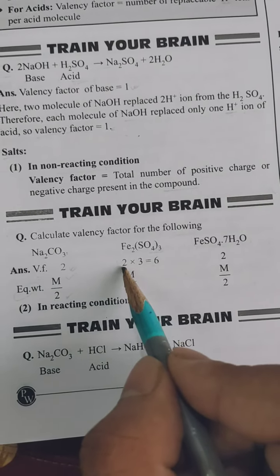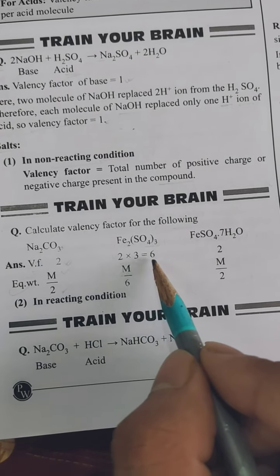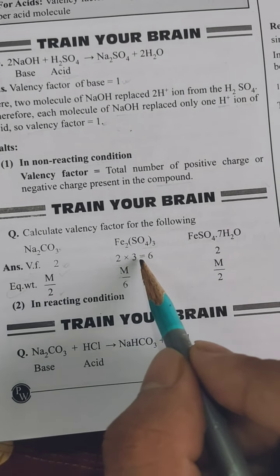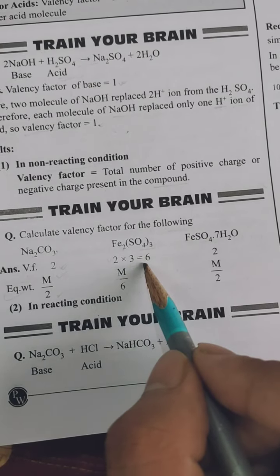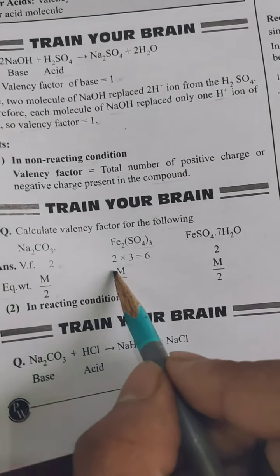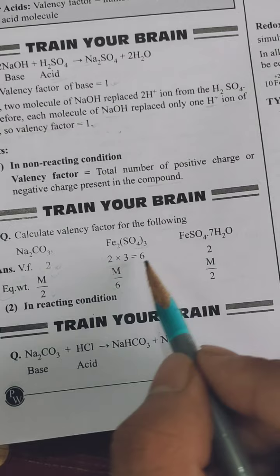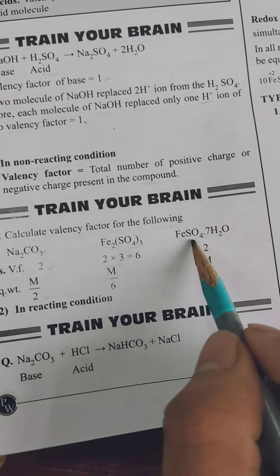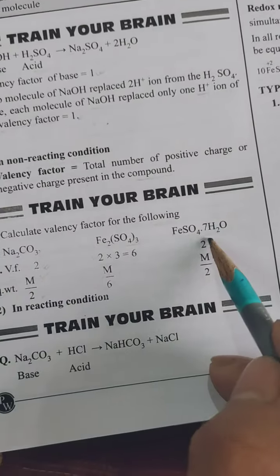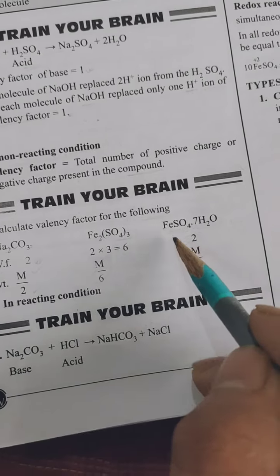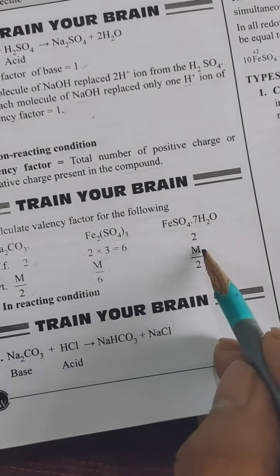In Fe2(SO4)3, 2 into 3 gives 6, so equivalent weight is M by 6. FeSO4·7H2O, 2 electrons, so M by 2.